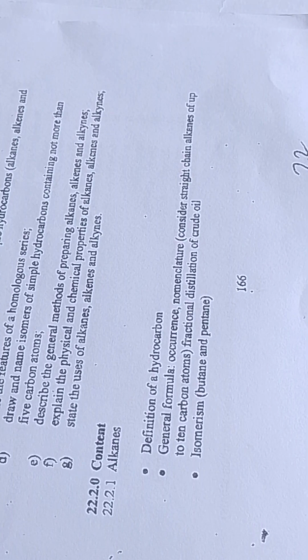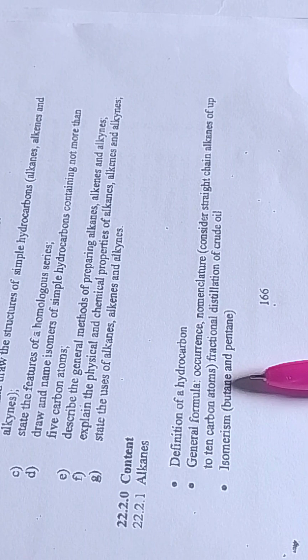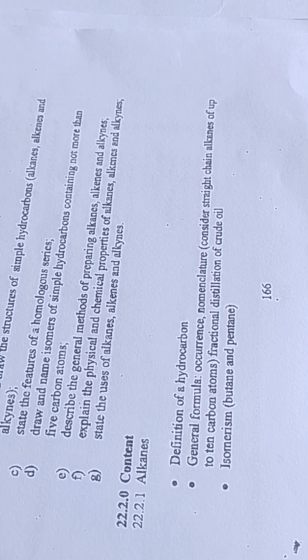Now isomerism: isomerism of butane and pentane.